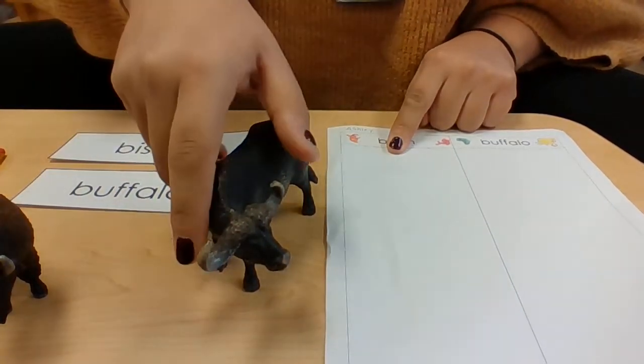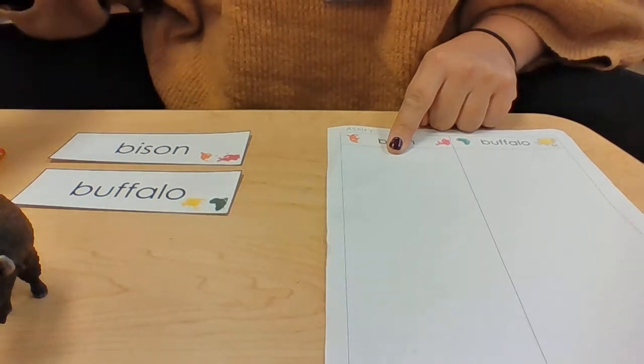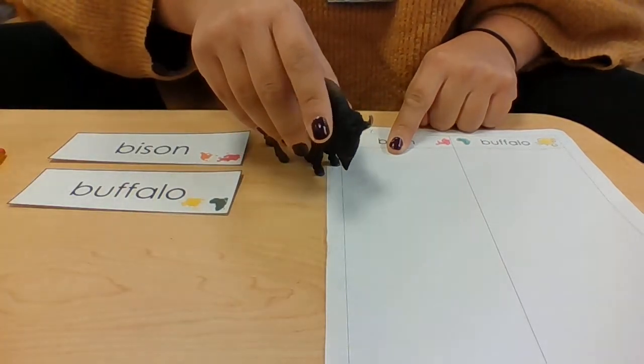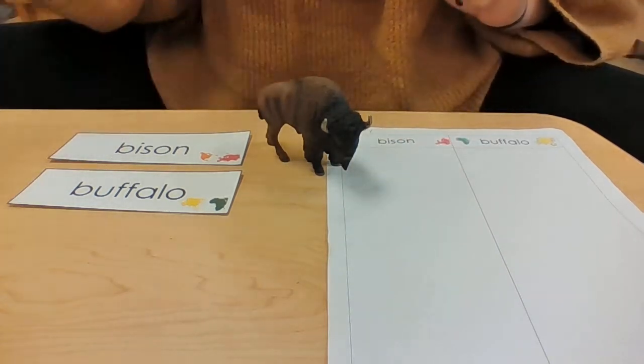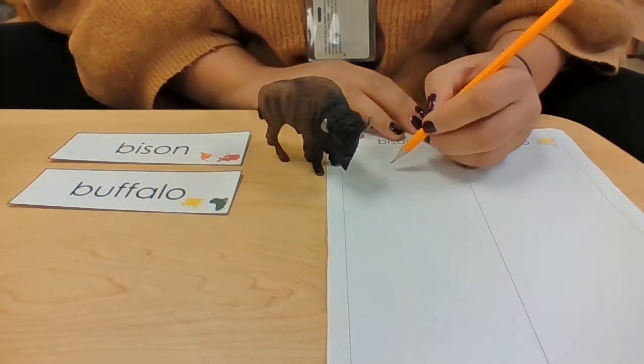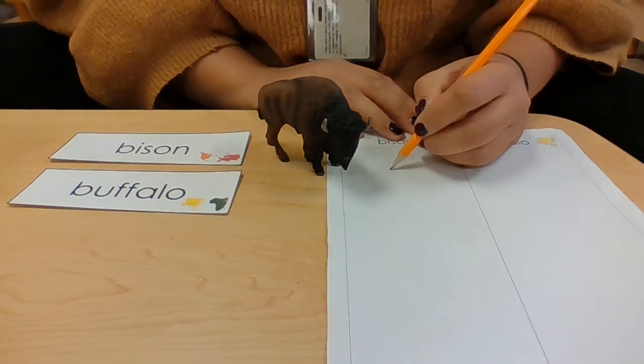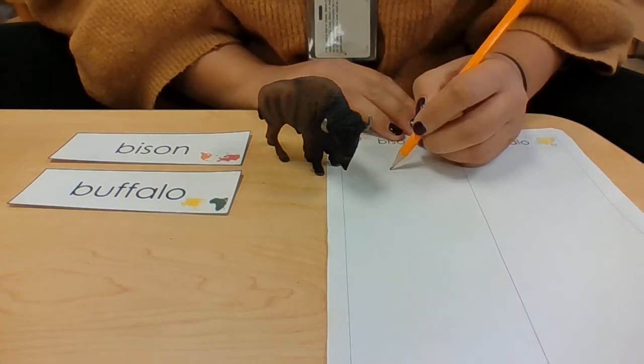First, we'll draw the short bison's horns. Okay, they're very short and curved. I'm just going to draw one horn, and I'm going to make sure I draw it really curved.